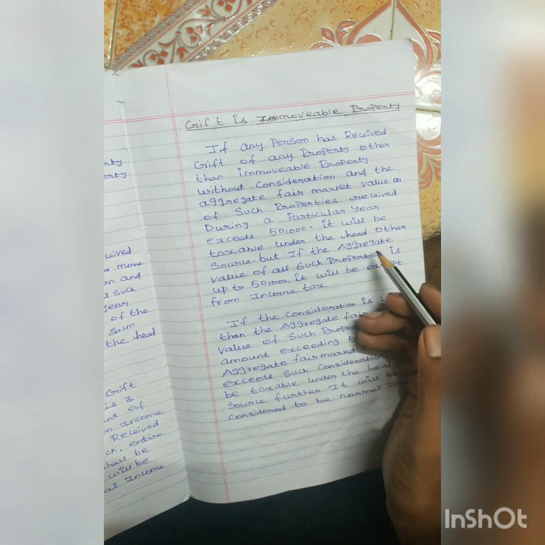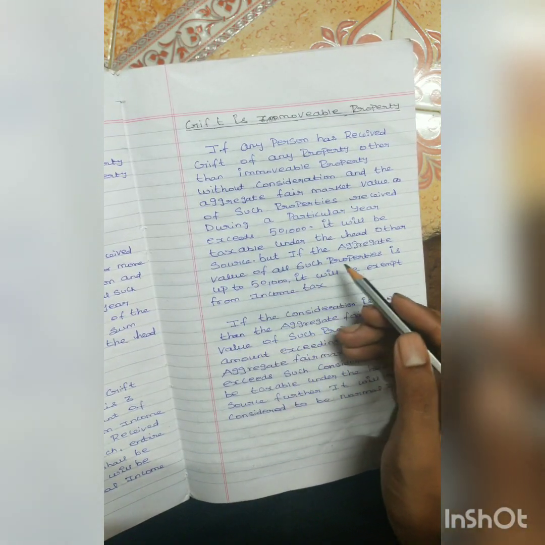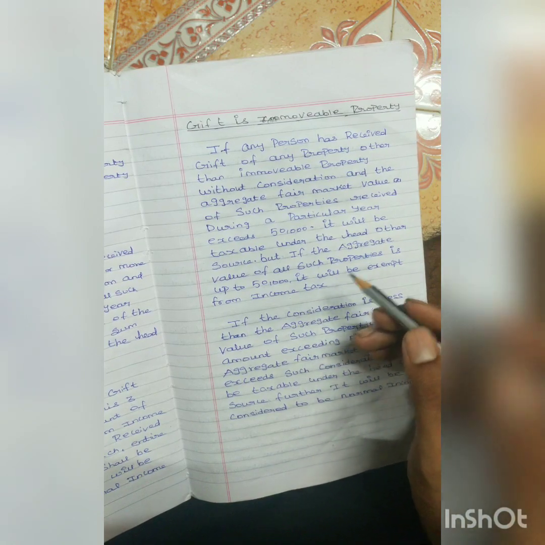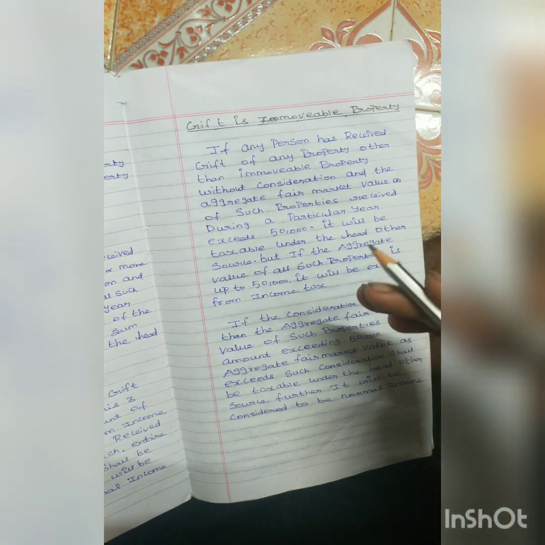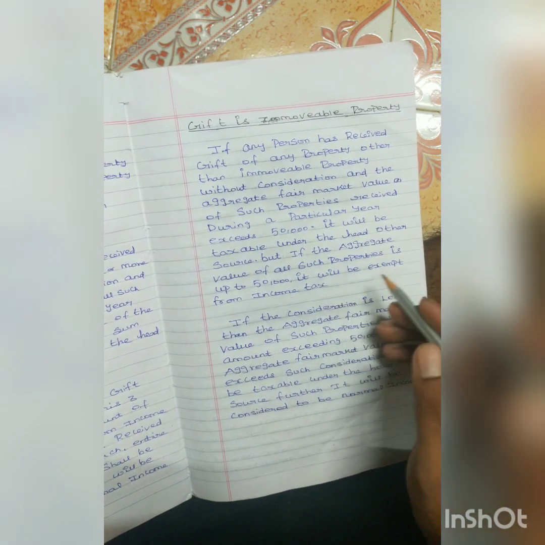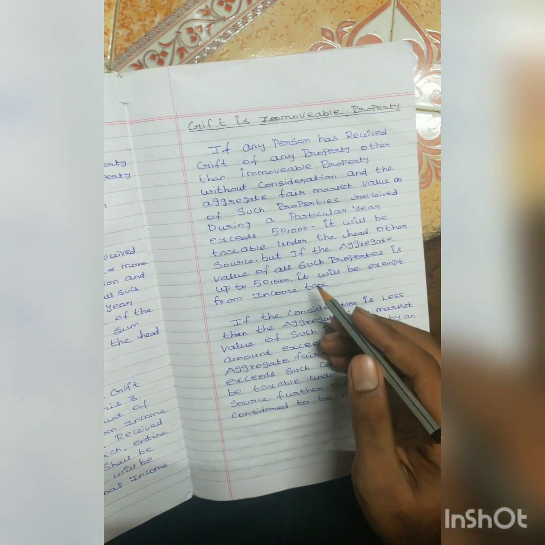But if the aggregate value of all such properties is up to 50,000, it won't be taxable. If the aggregate value exceeds 50,000, it will be taxable. Up to 50,000, it will be exempt from income tax.